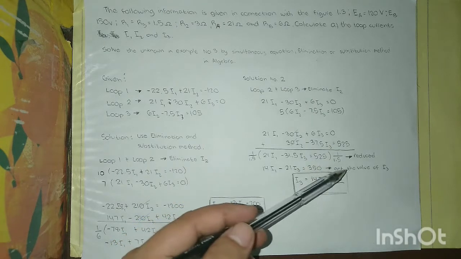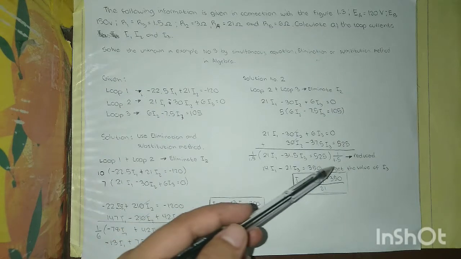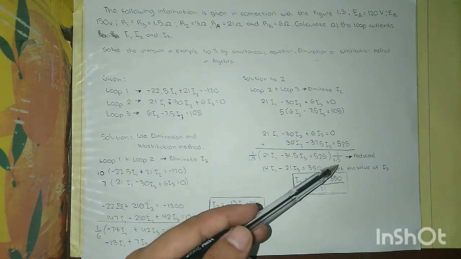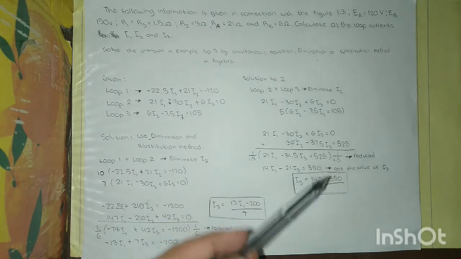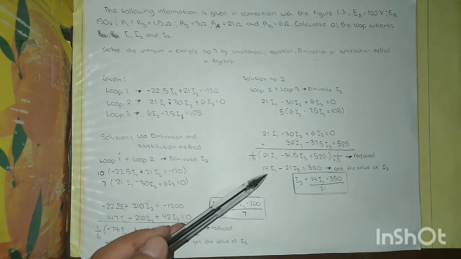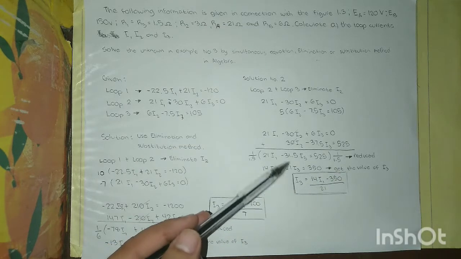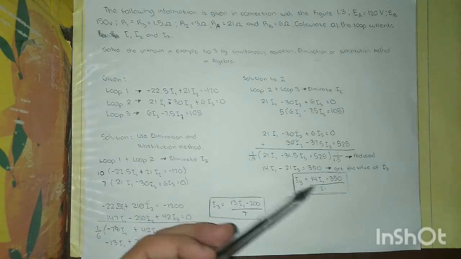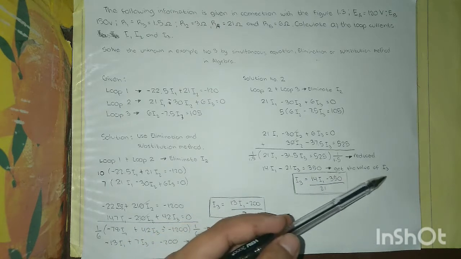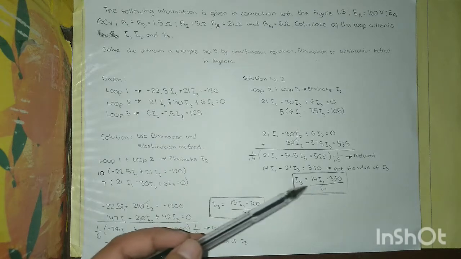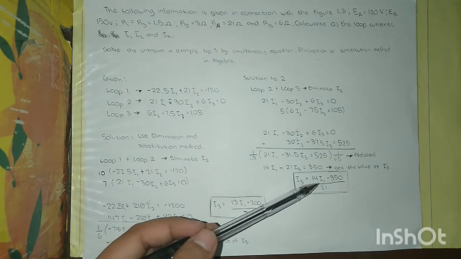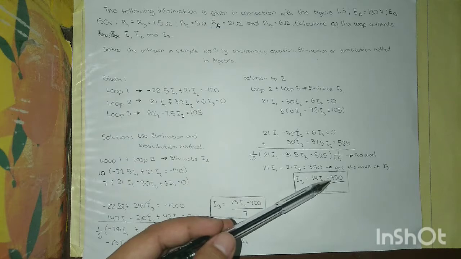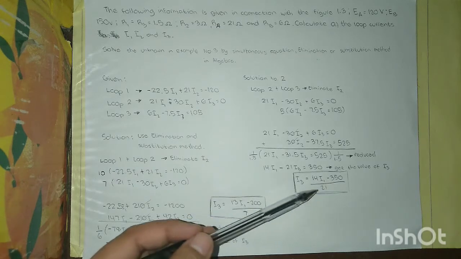Then reduce the equation by multiplying both sides by 1 over 1.5. So it becomes 14 I1 minus 21 I3 is equal to 350. And then get the value of I3. So I3 is equal to 14 I1 minus 350, all over 21.